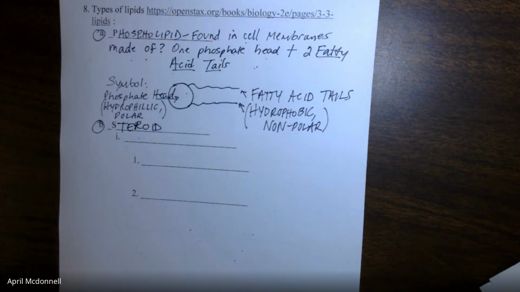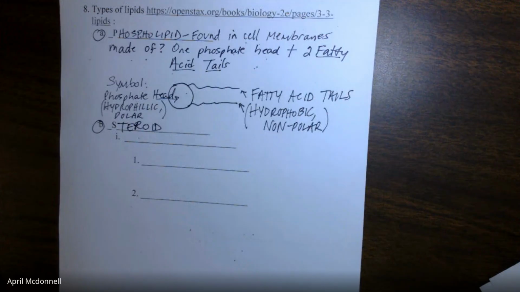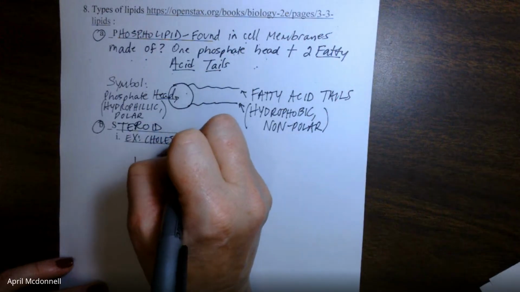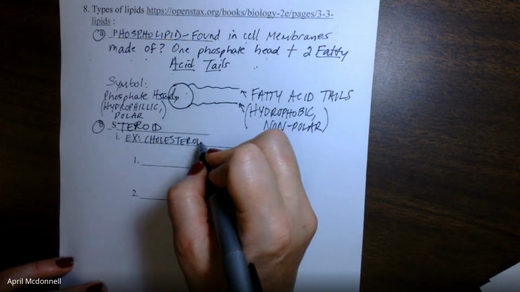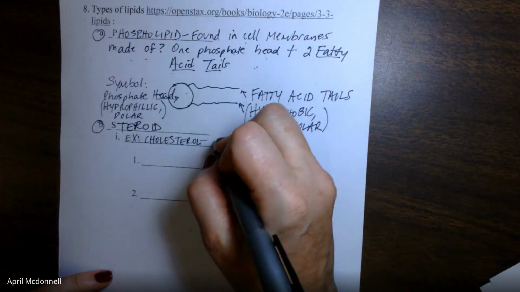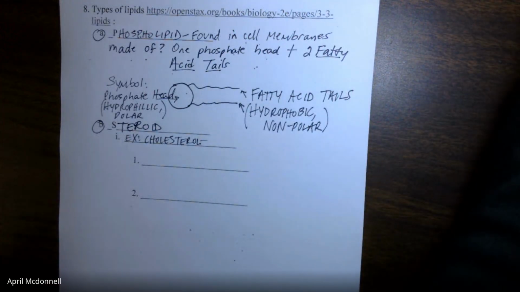The second major type of lipid is called a steroid. So the steroid is the second category or type of lipid. We will not continue to talk about this in a lot of detail, but I do want to mention one type of steroid is called cholesterol. It serves many functions, but one that I want to mention is that we do find it in cell membranes.